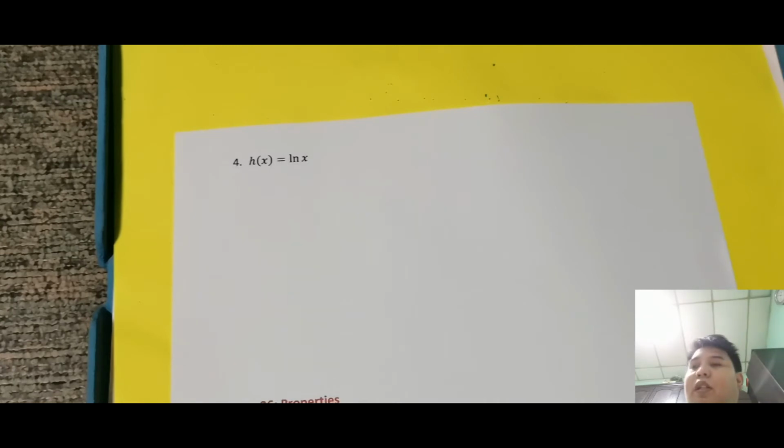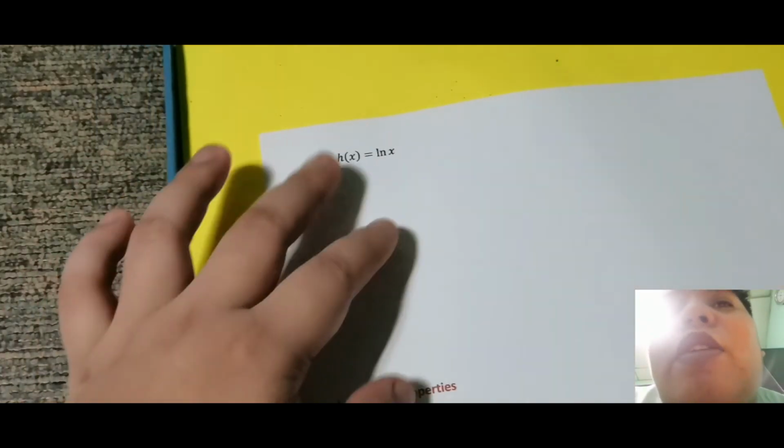Okay, so next is we have h of x is equal to ln of x. So ito yung example na kung saan hindi applicable si Carathéodory's lemma, or I think hindi ko pa na-discover yung solution o yung way para ma-solve natin siya dito. So again ito yung explain ko sa inyo. Hindi sa lahat ng oras applicable si Carathéodory's lemma. Bakit? Kunyari nag-Carathéodory's lemma tayo dito, ano mangyari?